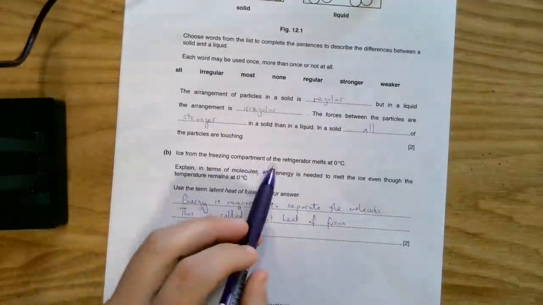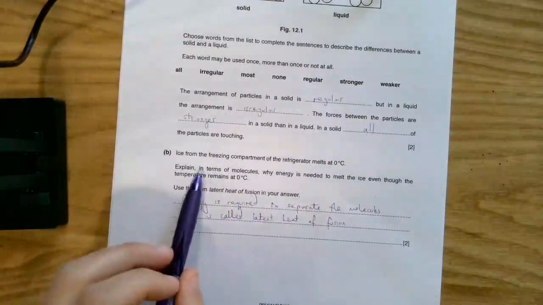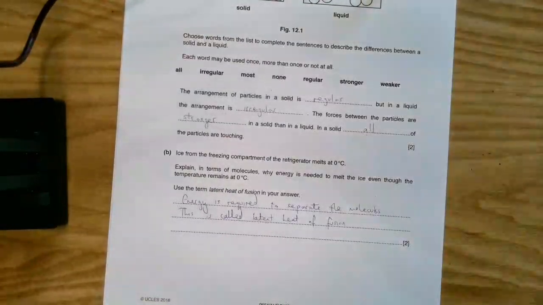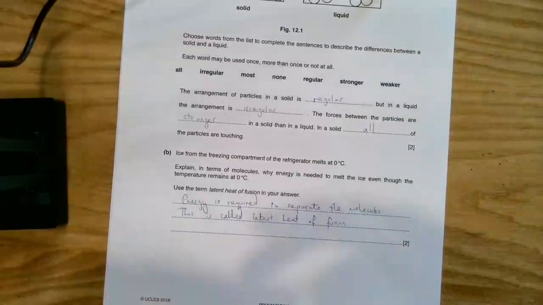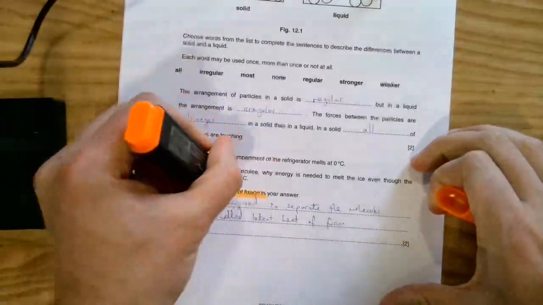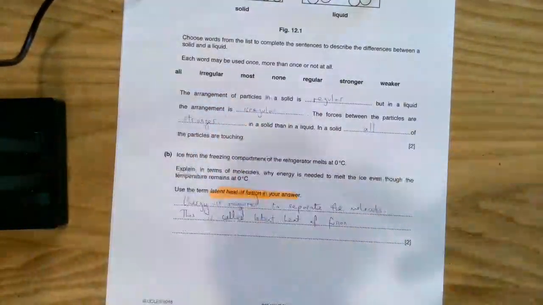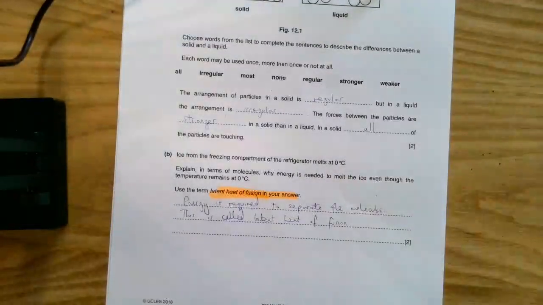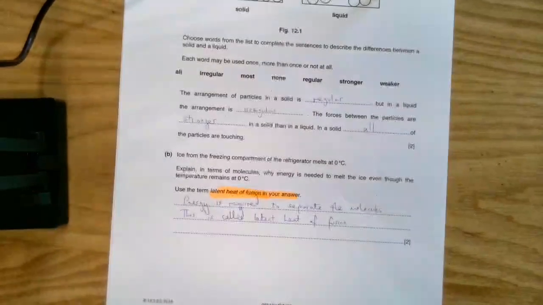Ice from the freezing compartment melts at 0 degrees. Explain in terms of molecules why energy is needed to melt the ice. Well, you should be familiar with the idea, even if you don't know what latent heat is. That's the bit that's been taken off the syllabus. So this bit here probably would be out of the answer for you guys, but you might be expected to explain why energy is required in order to cause a change in state.